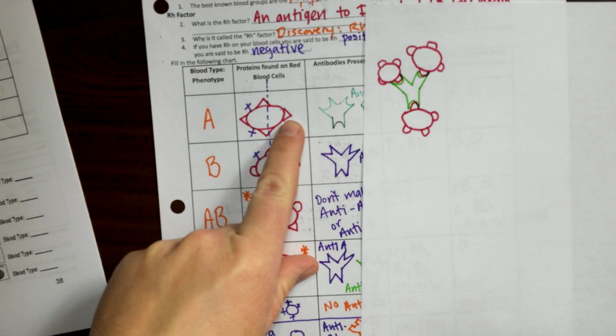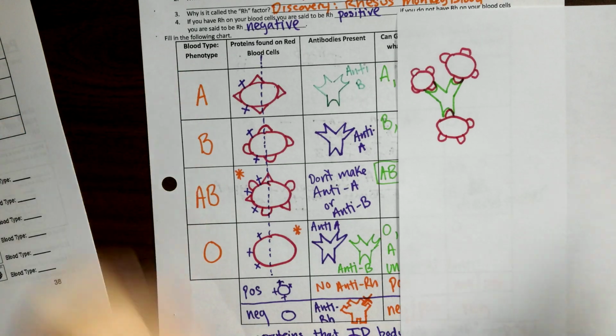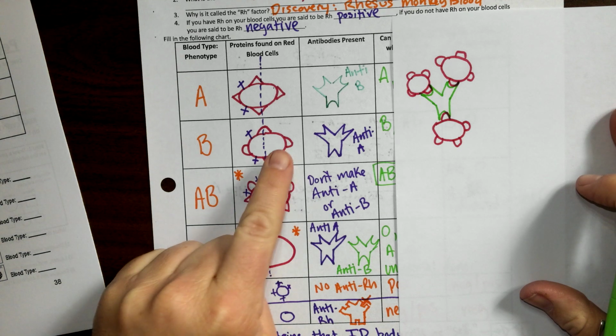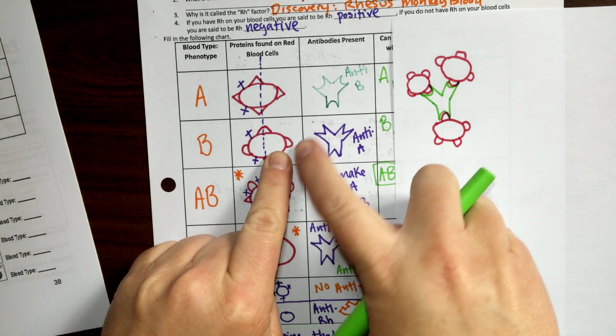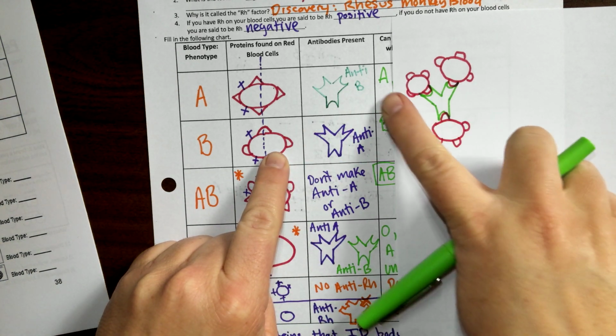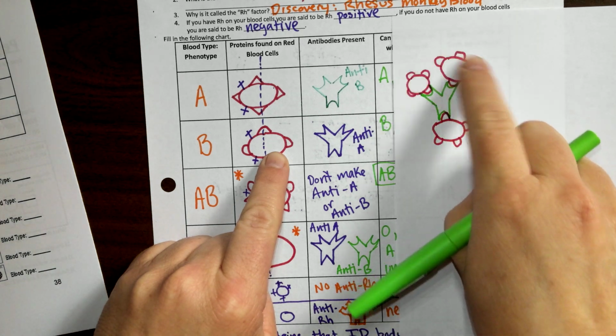and if it does, then we know that we've identified that a certain blood type contains a certain shape. For example, if we were to take type B blood and add anti-B to it, then a whole bunch of the B would all clump together like this.